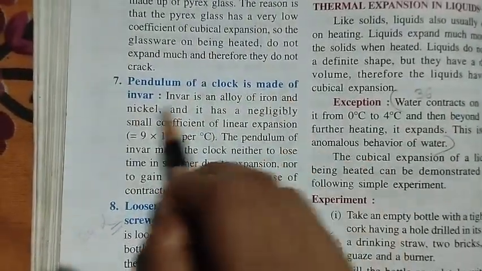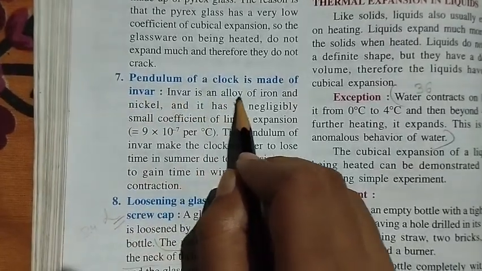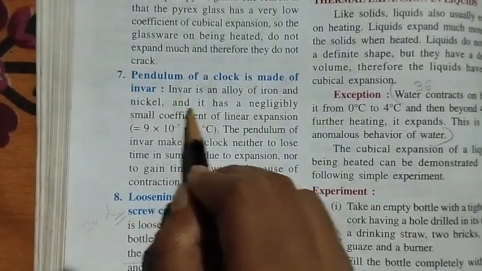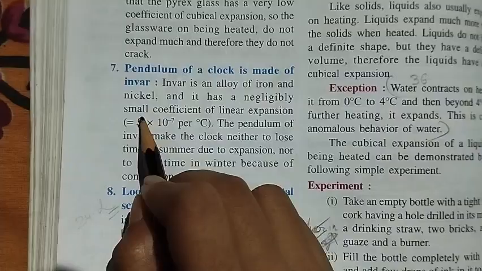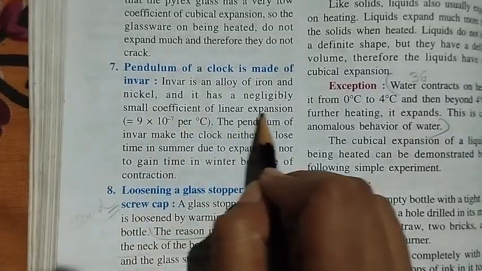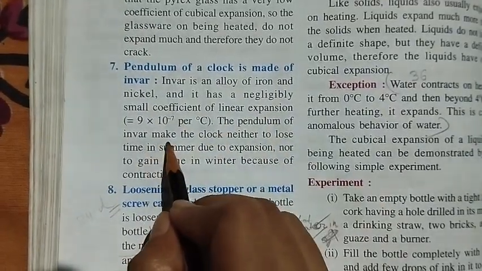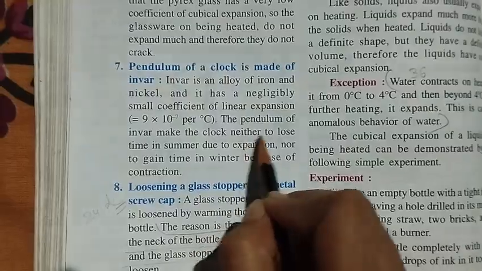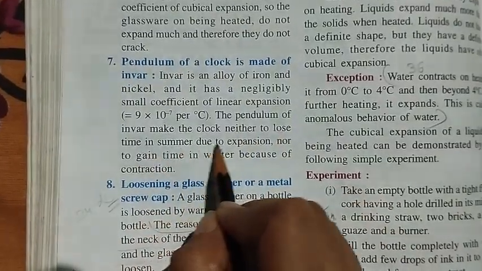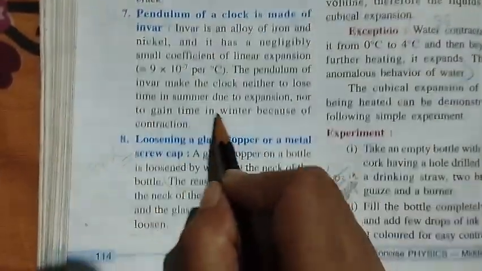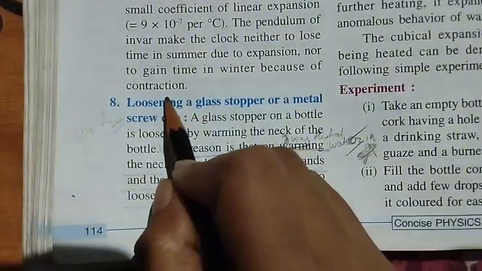Pendulum of a clock is made up of invar. Invar is an alloy of iron and nickel, and it has a negligibly small coefficient of linear expansion. The pendulum of invar makes the clock neither lose time in summer due to expansion nor gain time in winter because of contraction.